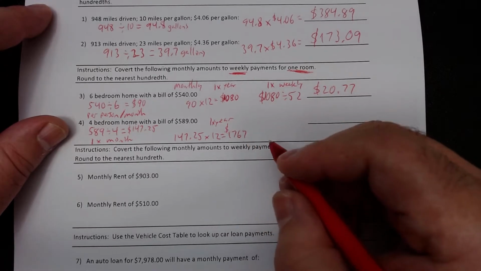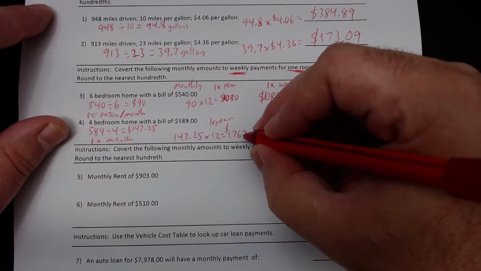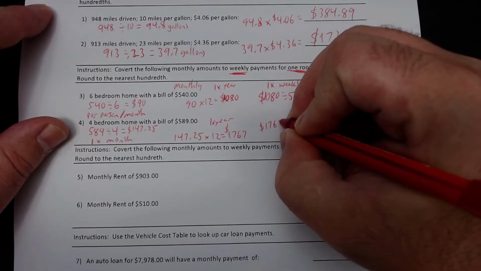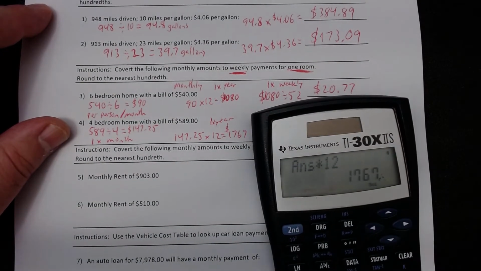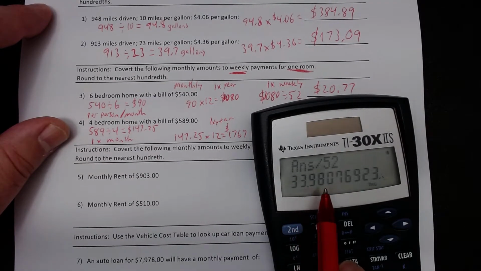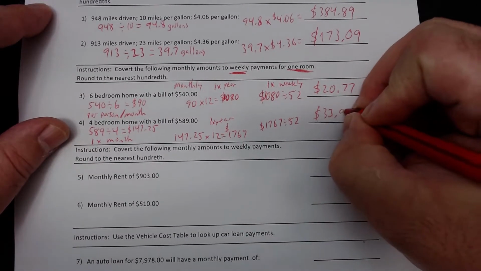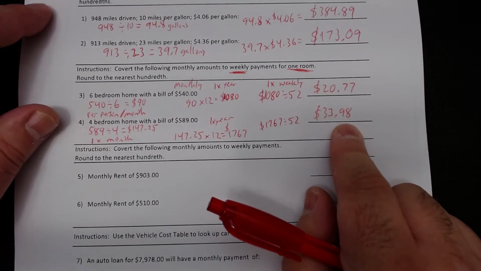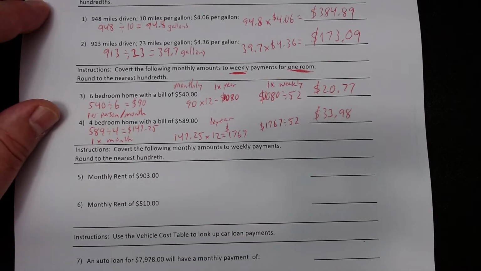And then we want to find out how much is it for the week, because that's our final answer. So we're going to get that yearly cost, 1,767, and divide it by 52 weeks in a year. And that's $33.98. That means that person is responsible to save that much money every single week so they can pay their part of their apartment or house.